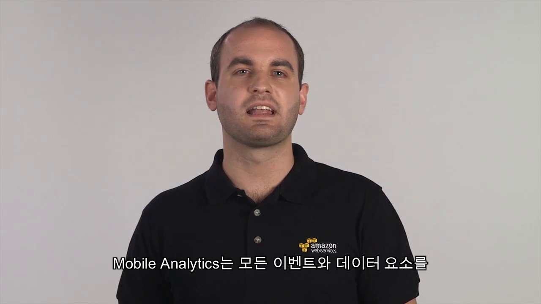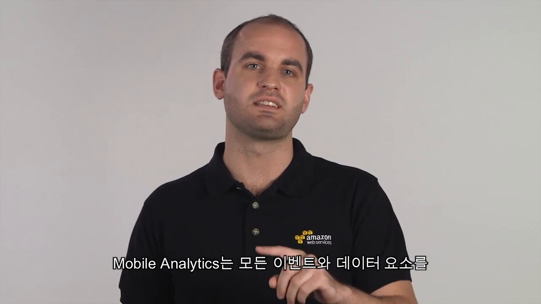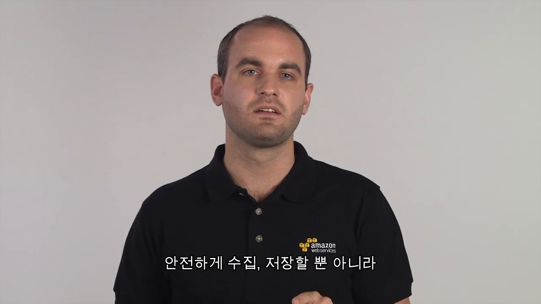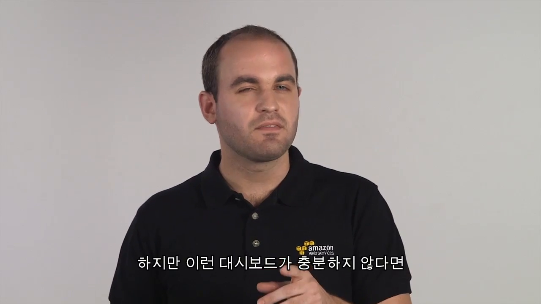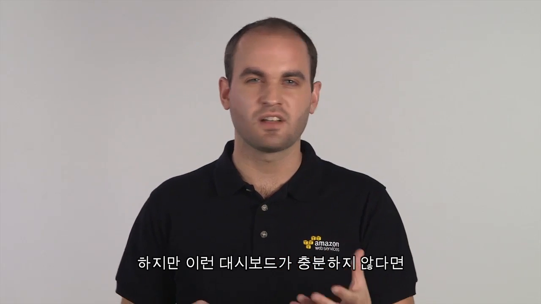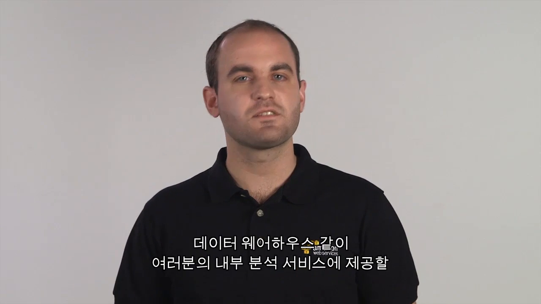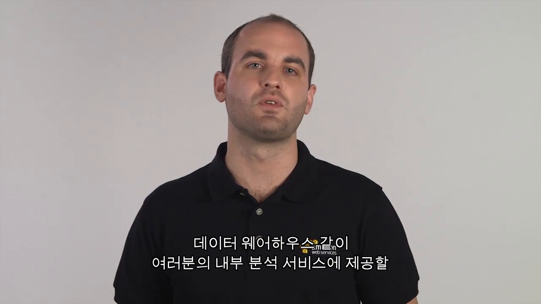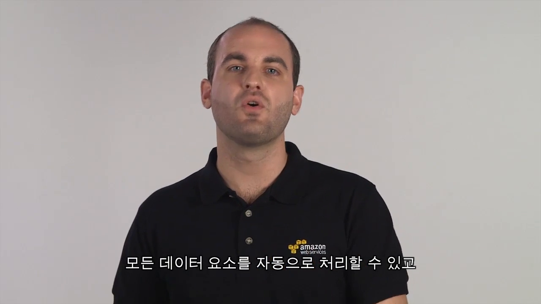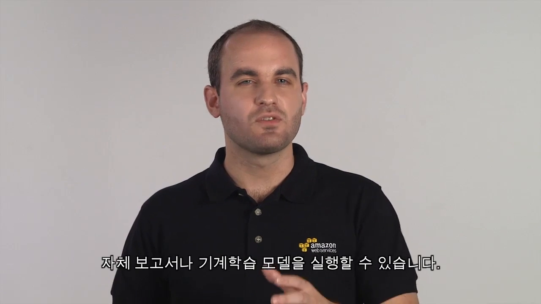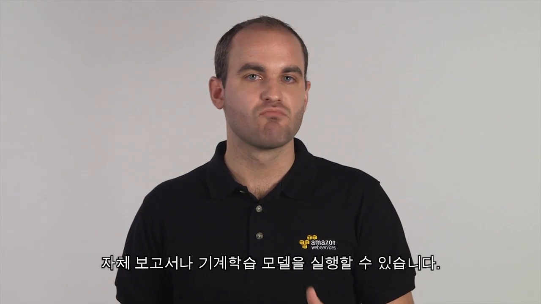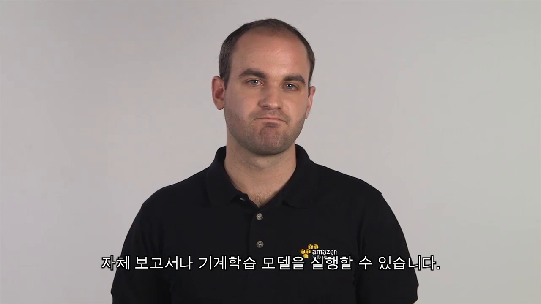Not only will Mobile Analytics collect and store all these events and data points securely, it also visualizes them in dashboards. If, however, those dashboards do not suffice, you can also automatically have all these data points loaded up in your analytics services, such as our data warehouse, so you can run your own reports or even machine learning models.